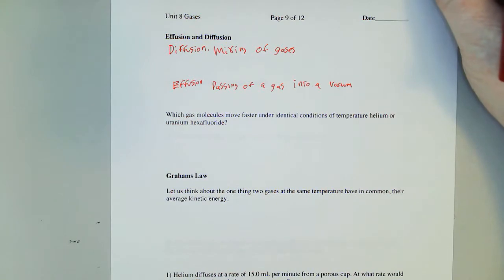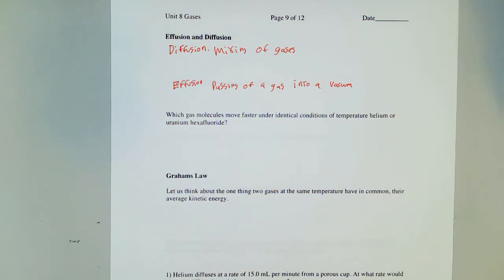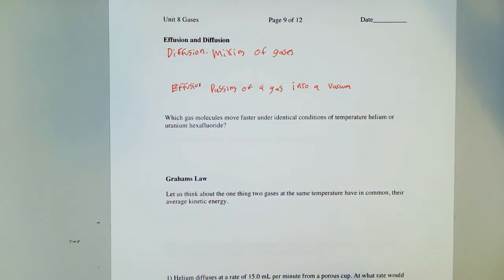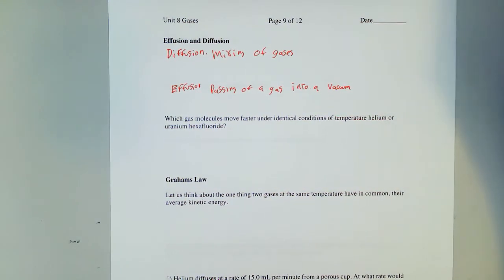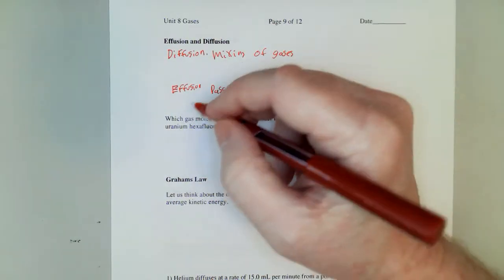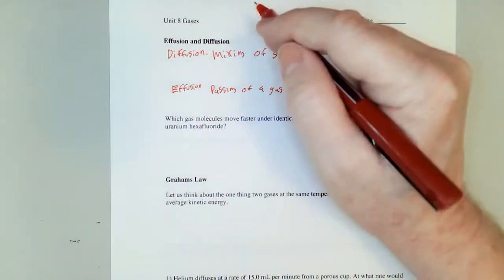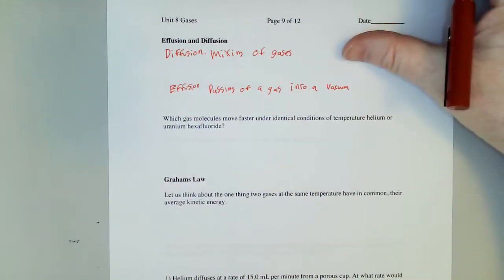There's just nothing there. Now, it turns out both of these behaviors are basically the same because the distances between the particles are great. There are no particles here, so there's no interaction, but the distances between the ones in diffusion are so great that there's also no interaction.